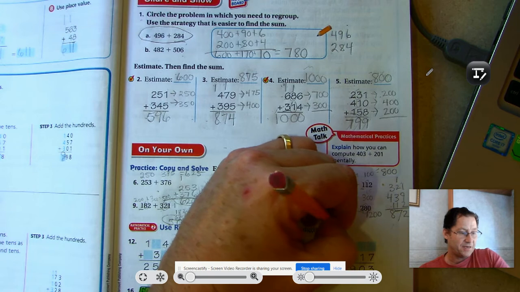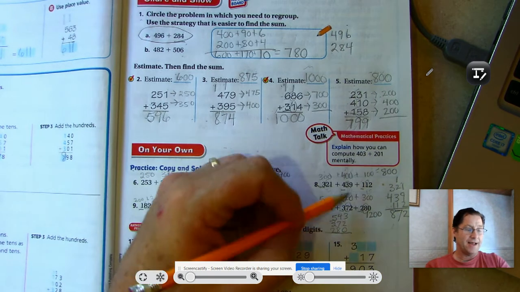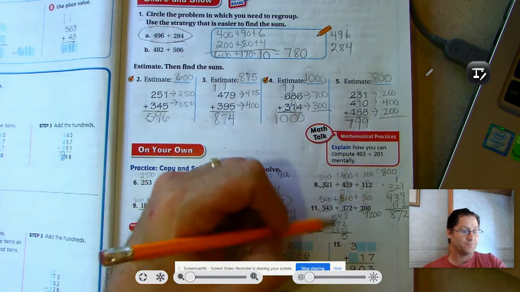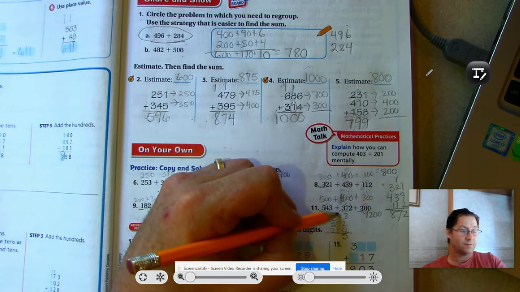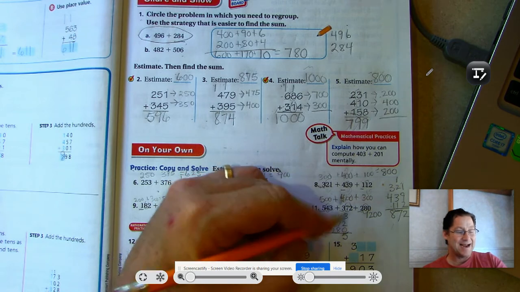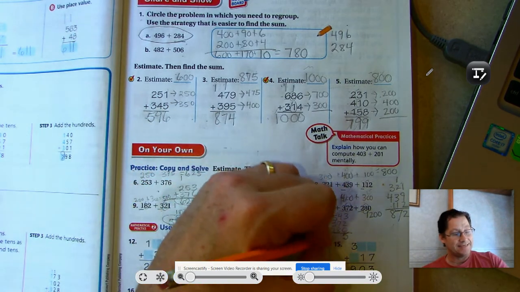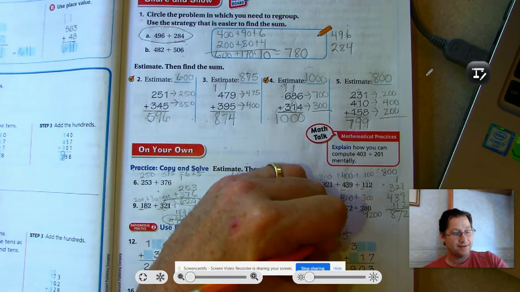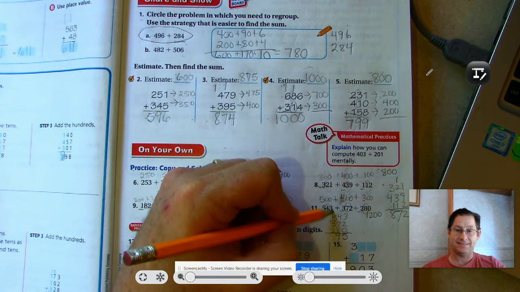Stack our numbers by place value. And step 1, add the ones. 3 and 2 is 5. No need to regroup. The tens, step 2. 7 and 4 is 11. Add 8 more, we get 19. We do have to regroup here. So 19, we're going to regroup as 100 and 9 tens. We had 19 tens.